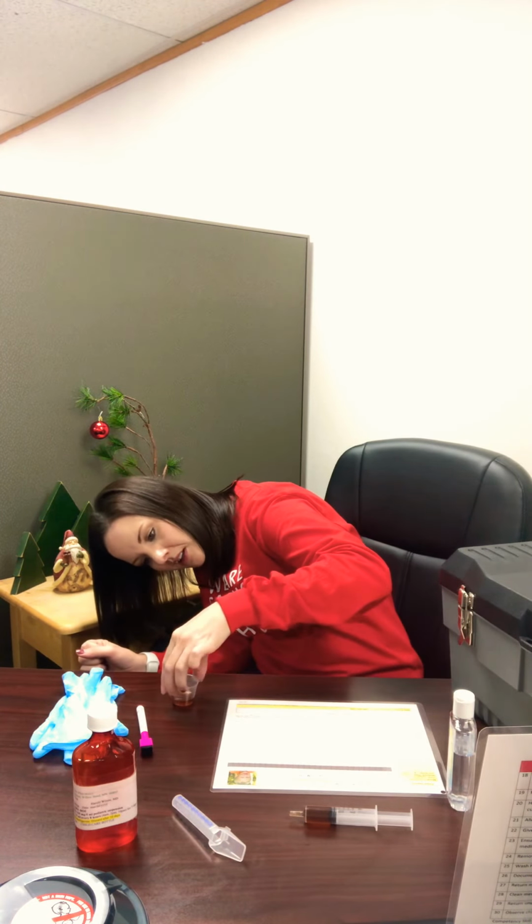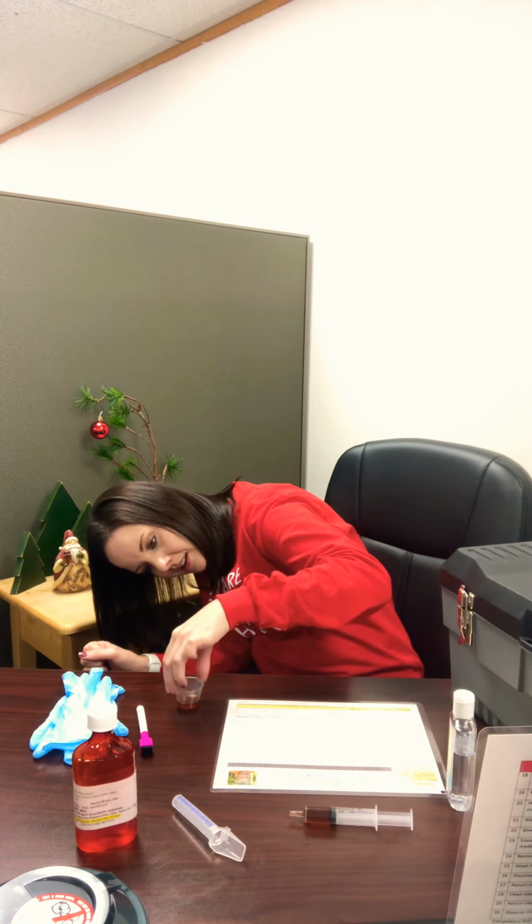Some medications can form a dome when you pour your medication. So what you'd want to do in that situation is put your measuring device on a level surface, and you're going to get eye level with your measuring device and make sure that you've accurately measured 5 mLs.